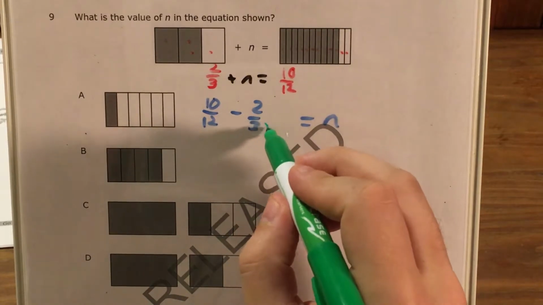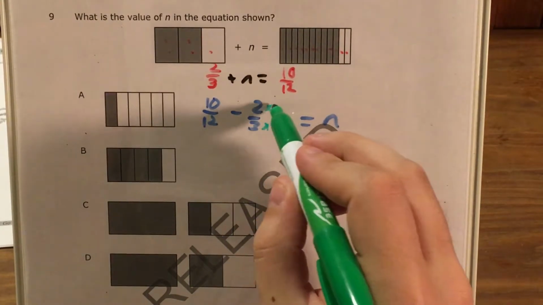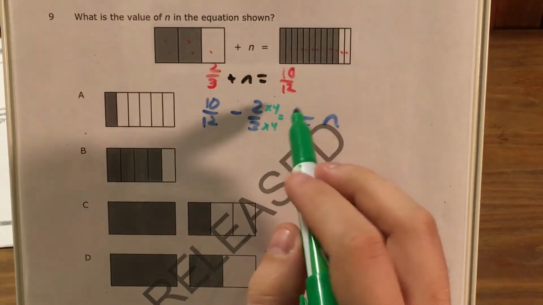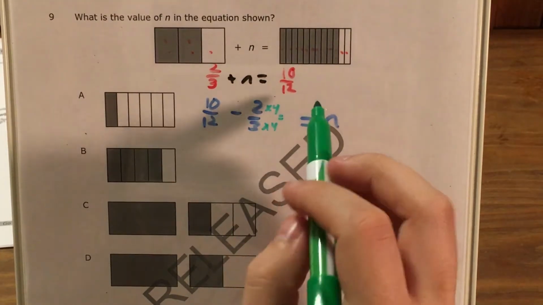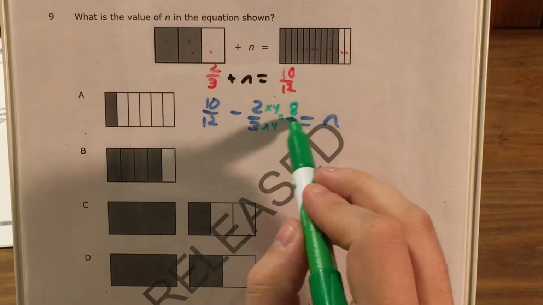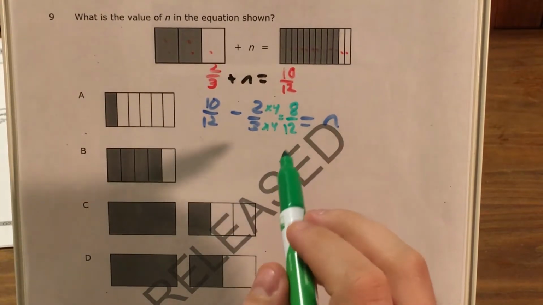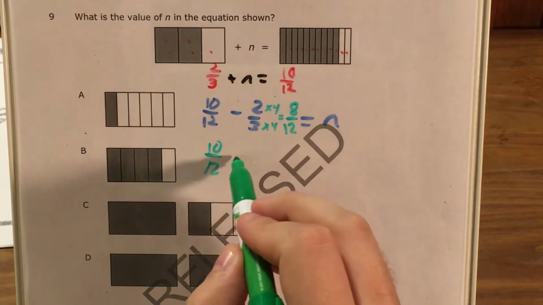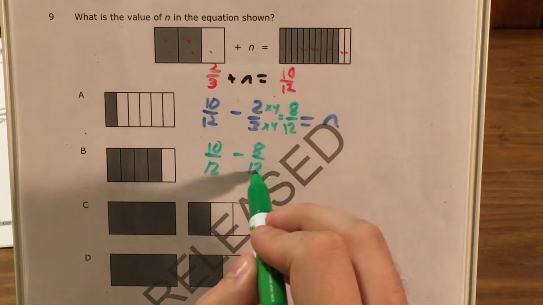So I'm going to say times 4, times 4, and this is going to get me an equivalent fraction for 2/3. 2 times 4 is 8. 3 times 4 is 12. So now I'm looking at 10/12 minus 8/12.